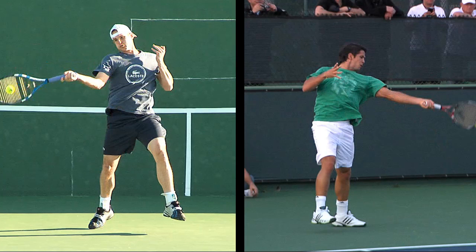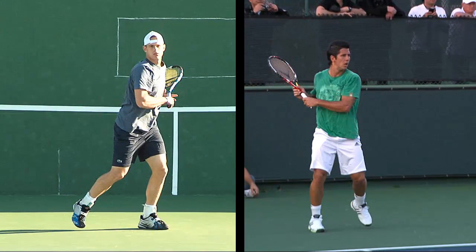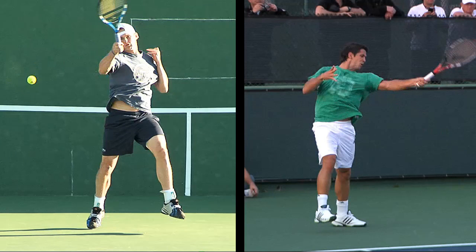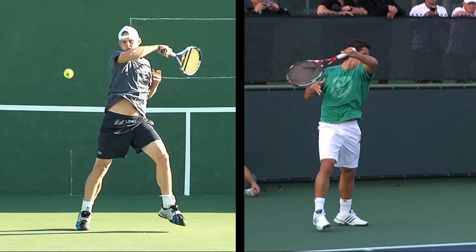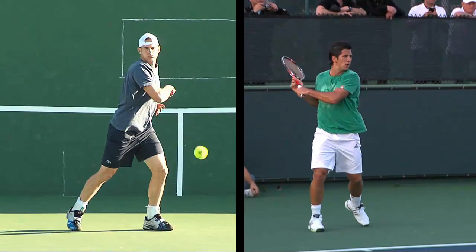Once the ball leaves their strings, both these guys are going to continue to rotate their bodies after they hit. That allows them to slow their body down nice and smoothly. If we go back to contact, they're going to extend out in the direction that they're hitting the tennis ball, and once they've done that, they're going to turn their forearm and wrist over as one piece, like they have a watch on. They're trying to see what time it is, and then they're going to bring the racket across their body in a smooth and relaxed motion.